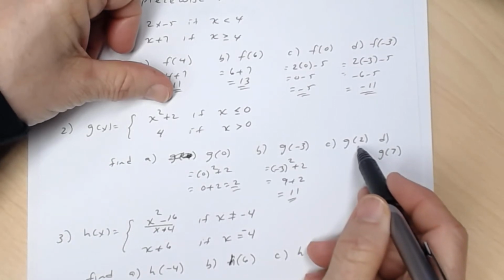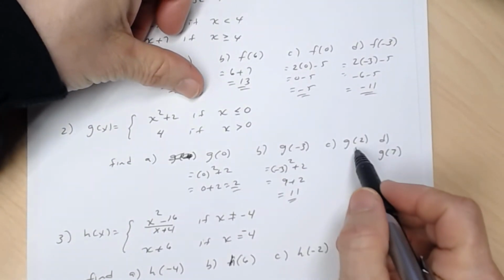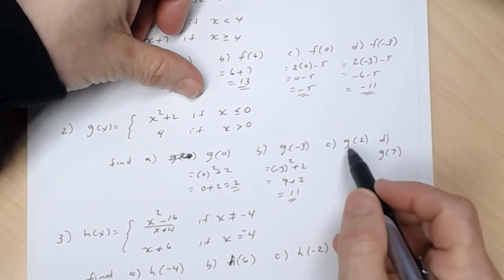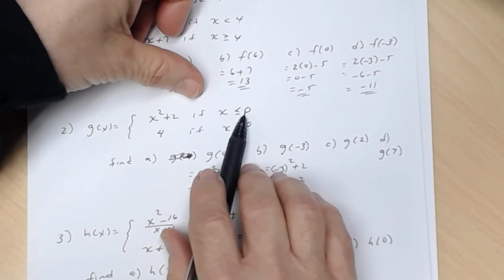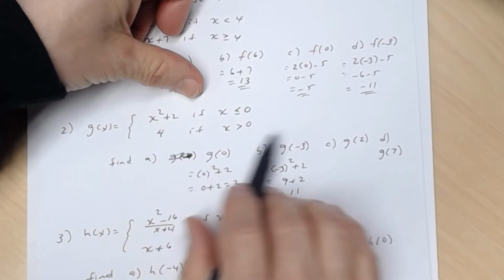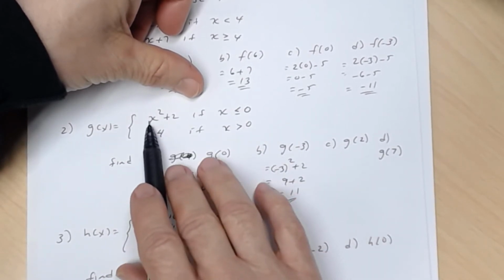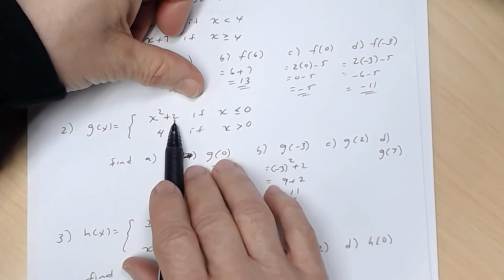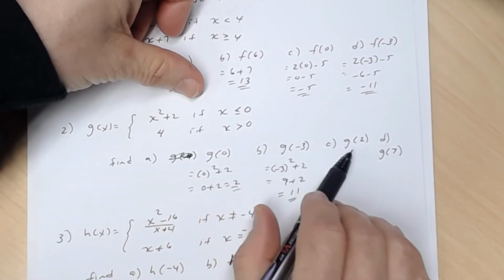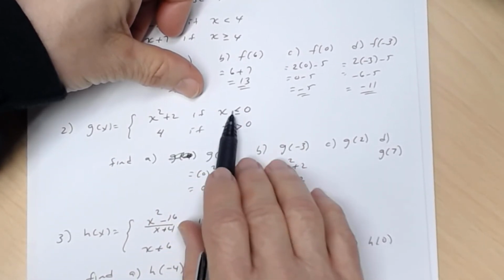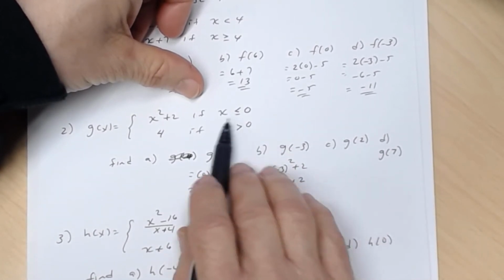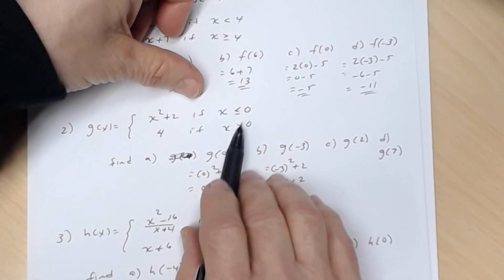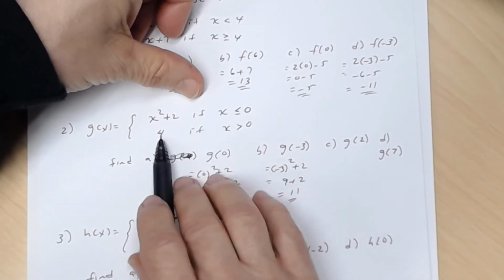Let's look at this one, g of 2. All right. So this time, what is the x value that I'm interested in? 2. So I want to know what's the y value when x is 2. Am I going to use this one, or are you going to say that g of 2 will be 2 squared plus 2? Think about it. You better say no, because I need to use the domain that works for x is 2. When x is 2, is 2 less than or equal to 0? No. 2 is greater than 0. So I'm going to use this one.